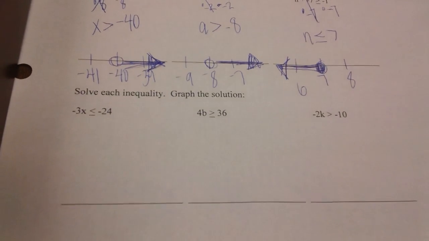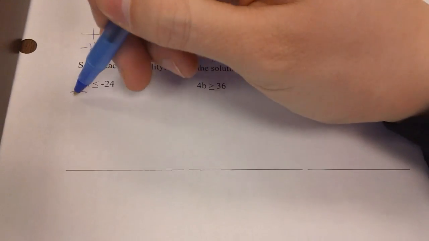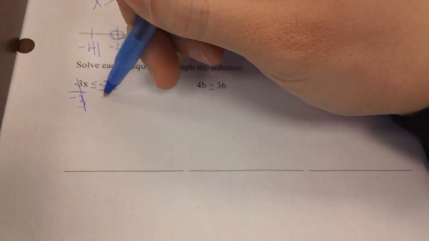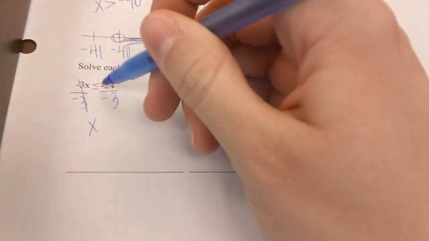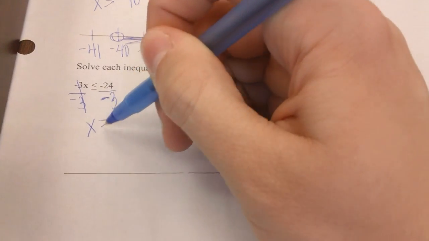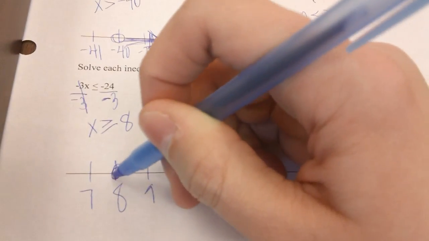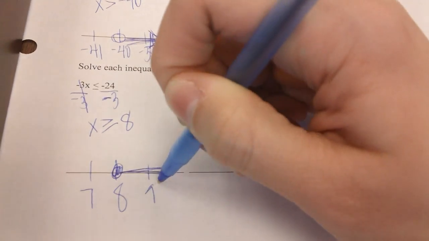Okay, so now I have some multiplication problems. To get rid of the negative 3 that's attached to the x, I divide by negative 3. So x is, I flip my sign because I divided by a negative, greater than or equal to 8. It's a closed dot going to the right because it's greater.